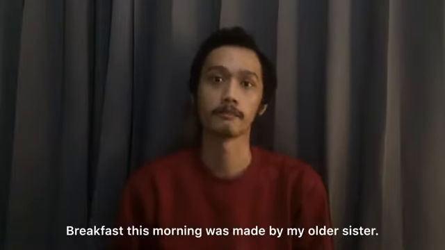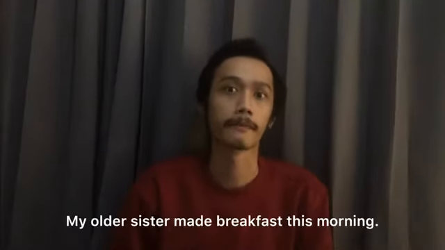The next point is use active verbs. Use active verbs more often than passive verbs. Although in some conversations passive verbs are needed, active verbs are actually easier to understand and comprehend information. Let me give you an example. Breakfast this morning was made by my older sister. Was made indicates that this sentence is passive. On the other hand, with active verbs, my older sister made breakfast this morning. So you can see that it's much easier to understand when you're using active verbs rather than passive verbs.